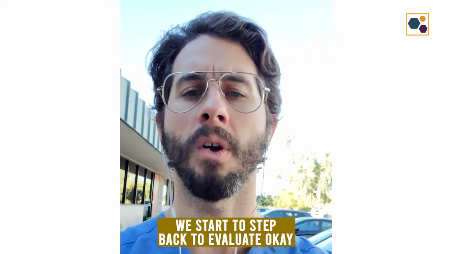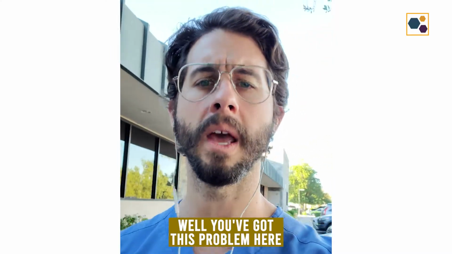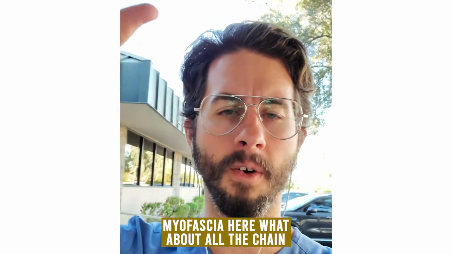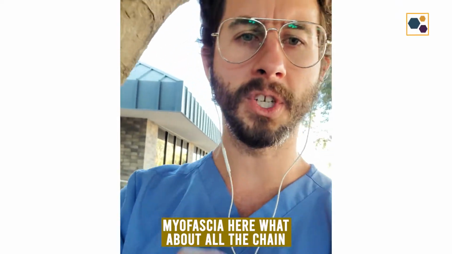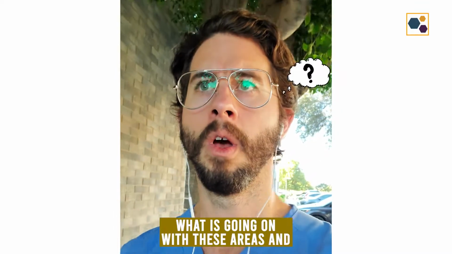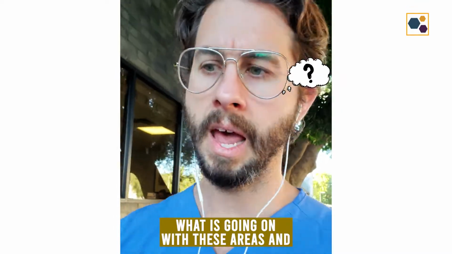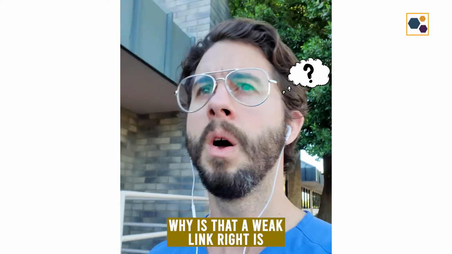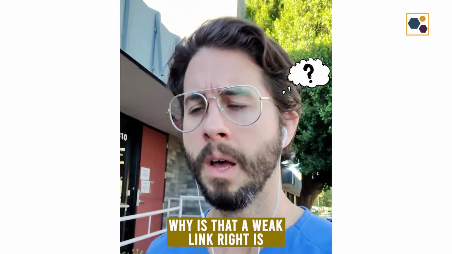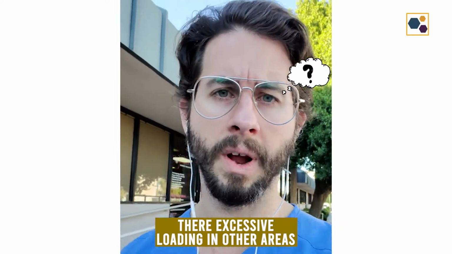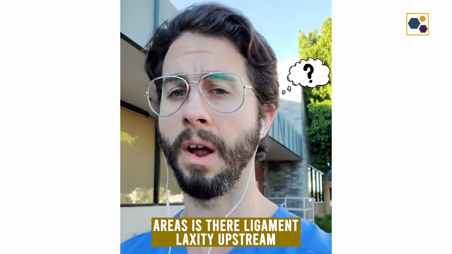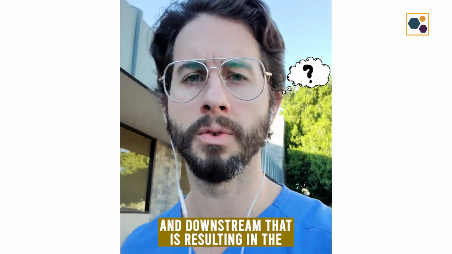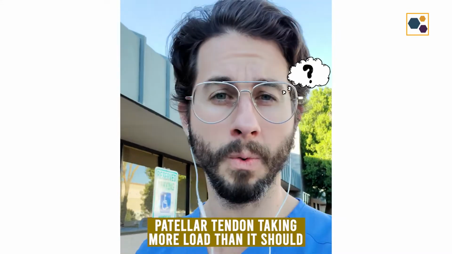And so we start to step back to evaluate, okay, well, you've got this problem here, but what about all this chain of myofascia here? What about all the chain of myofascia down here? What is going on with these areas? And also, why is the patellar tendon, in this example, a weak link, right? Is there excessive loading in other areas? Is there increased tension in other areas? Is there ligament laxity upstream and downstream that is resulting in the patellar tendon taking more load than it should?